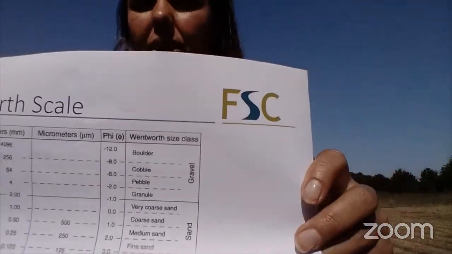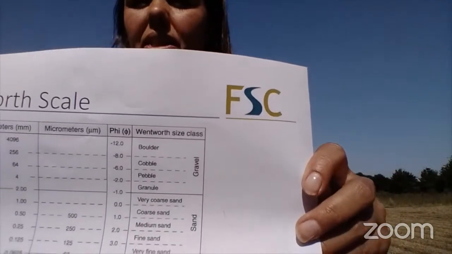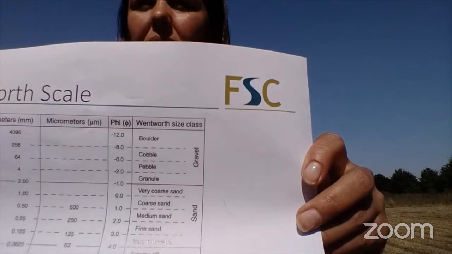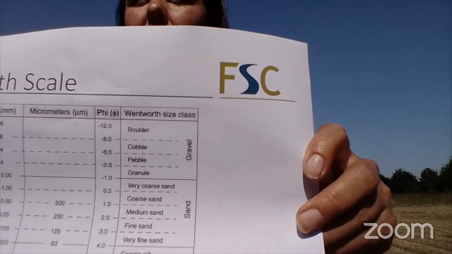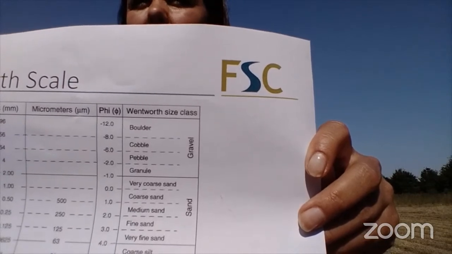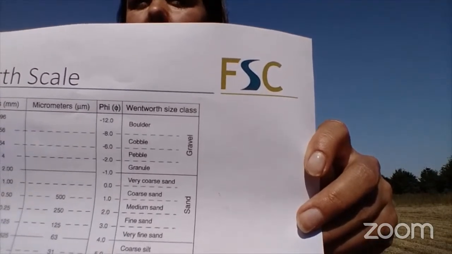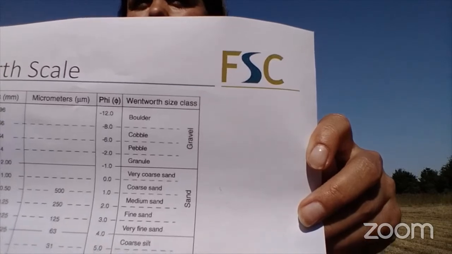The Wentworth scale shown here allows us to see different sizes of sediments, even though you can't necessarily measure them all. It uses sizes in millimetres or nanometres, and we can work out which sediments we have by using sieves.